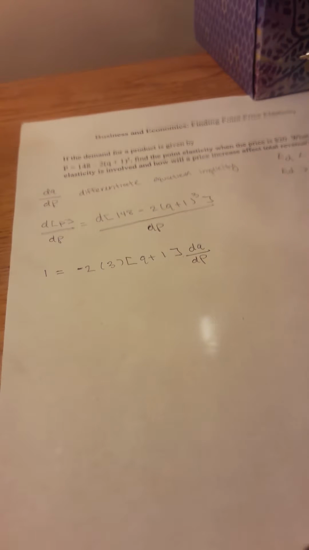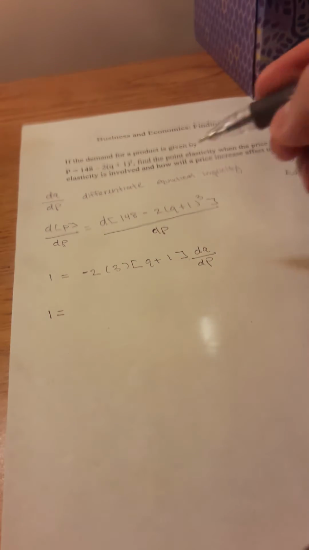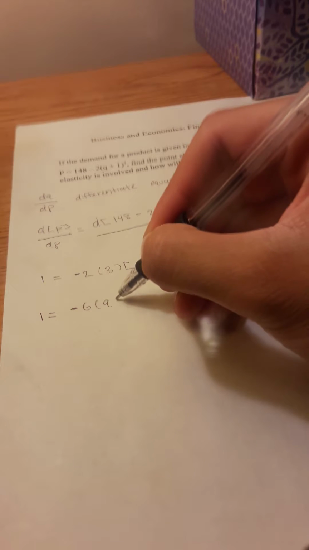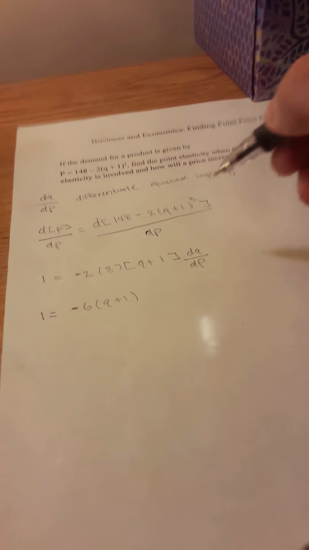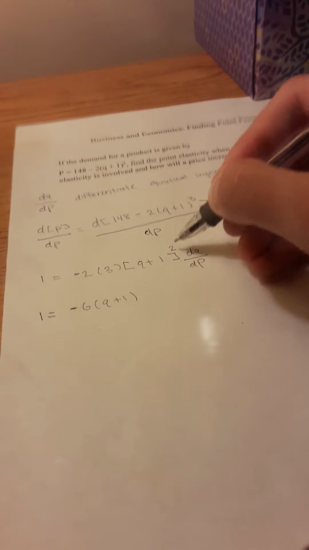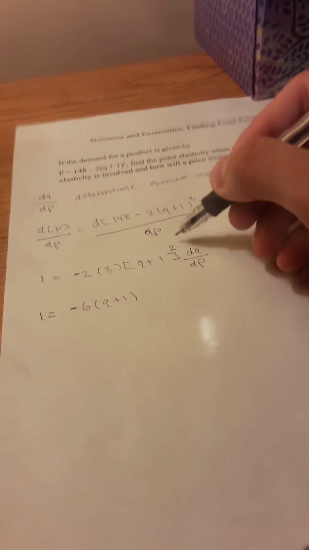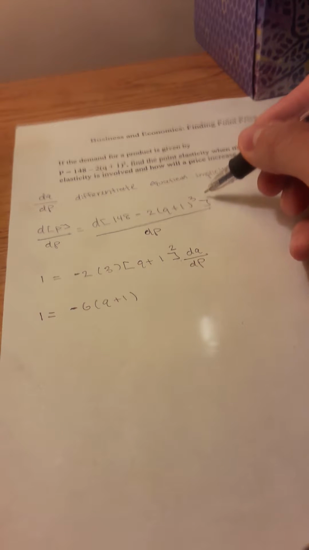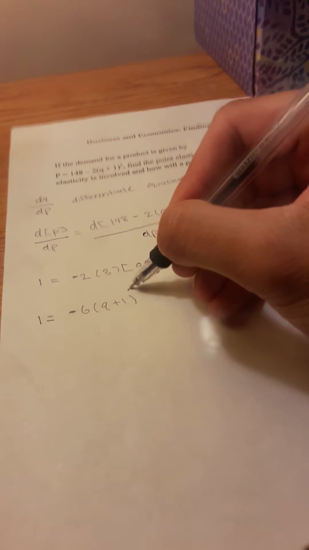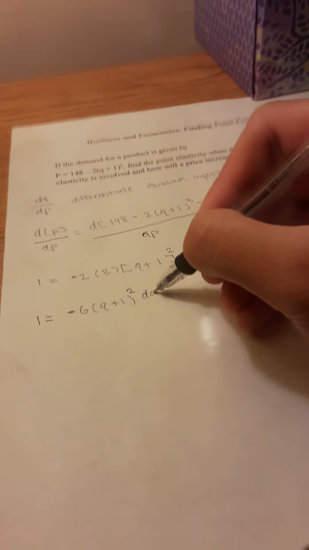Okay, and let's go ahead and simplify. So we have 1 equals, negative 2 times 3, negative 6, times (q plus 1). Oh, and also this should be squared. When you bring down the power, you have to subtract 1 from the power. Before it was q plus 1 cubed, now it's q plus 1 squared. So this would be negative 6(q plus 1) squared, and we have dq/dp.